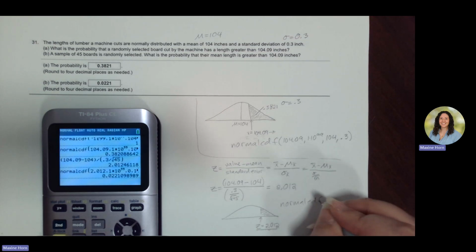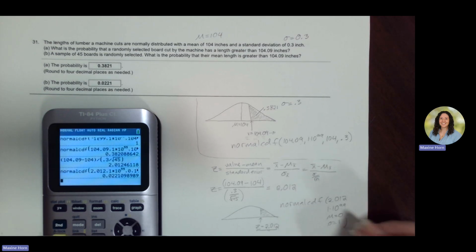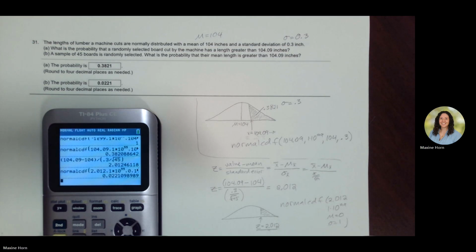Normal CDF. My lower bound, 2.012. My upper bound, 1 times 10 to the 99th. Mean is 0. Standard deviation is 1. Even though you might look at this and say, oh, but I have means and standard deviations, we're giving it z-scores. If you're giving it z-scores, you have to give it the 0 and the 1. And that's how we get our area.